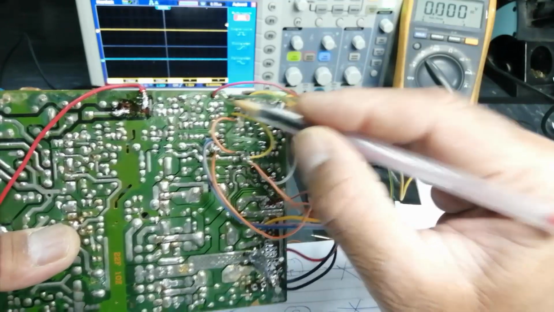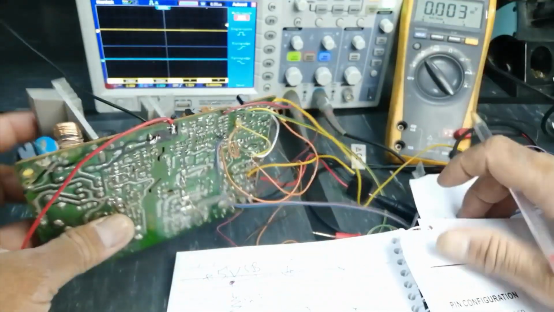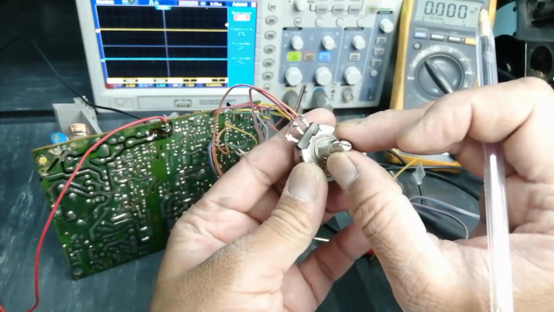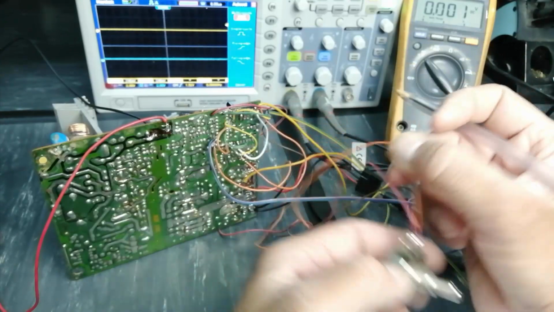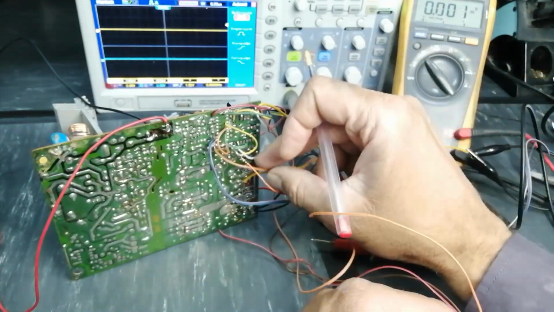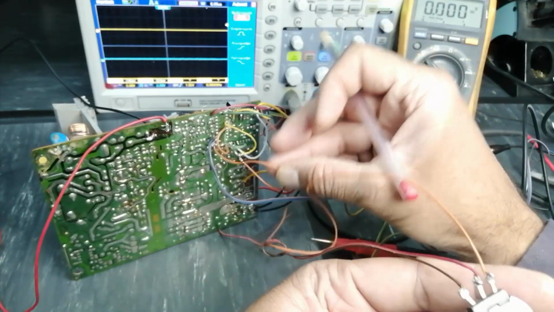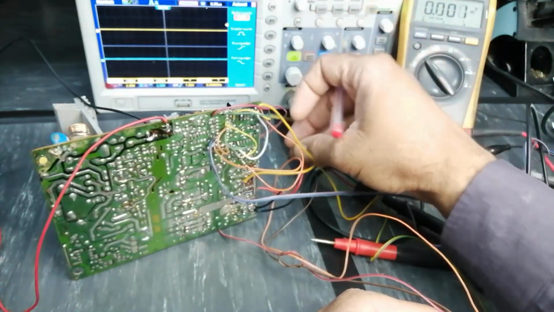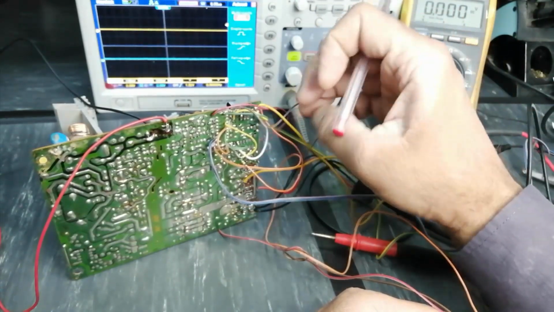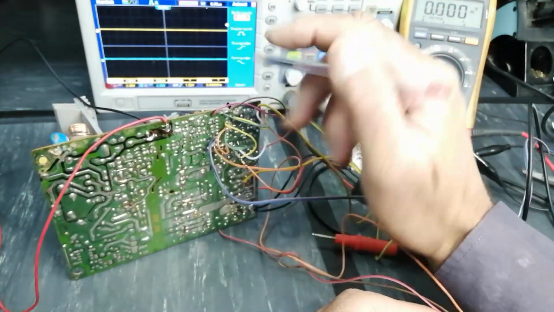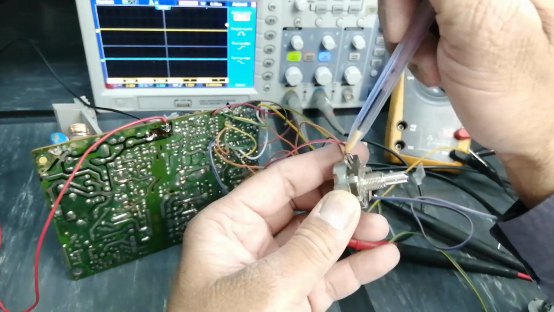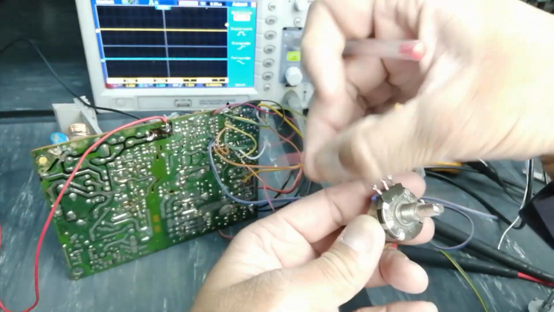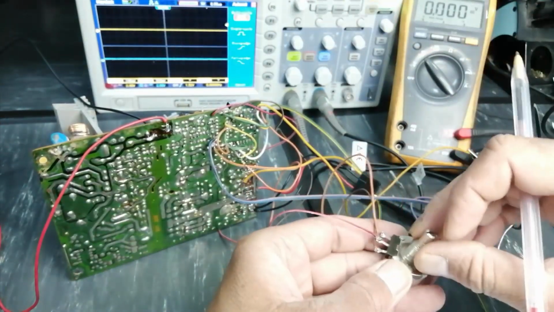So pin number 1 will not take reference from this resistor, it will take reference from this potentiometer. One end is connected to this wire, which is connected to 5 volt standby, and this brown line is connected to ground. So I applied ground here and positive voltage here. The center tap is connected to pin number 1.